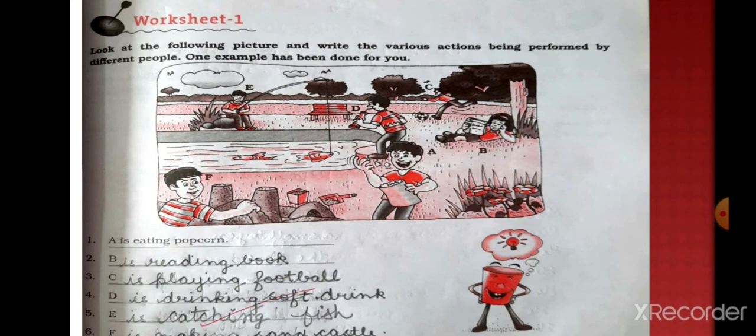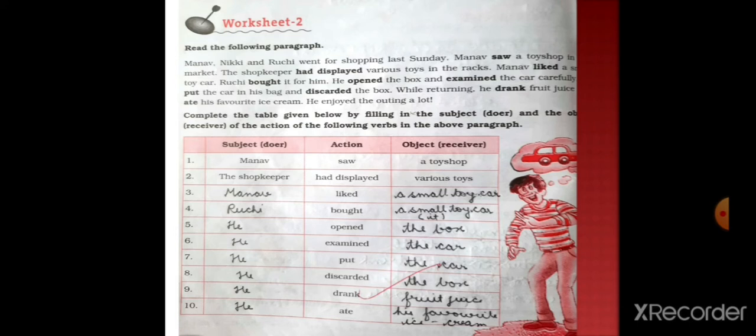A is eating popcorn. Then, students, B is reading book. C is playing football. D is drinking soft drink. E is catching fish. F is making sandcastle. So, students, these are the various actions being performed by the different people. Now, students, you have to write down these actions here in the form of sentences. Like, students, A is eating popcorn, B is reading book, C is playing football, D is drinking soft drink, like this, students. Okay, students. Now, students, let's move on to the worksheet number 2.